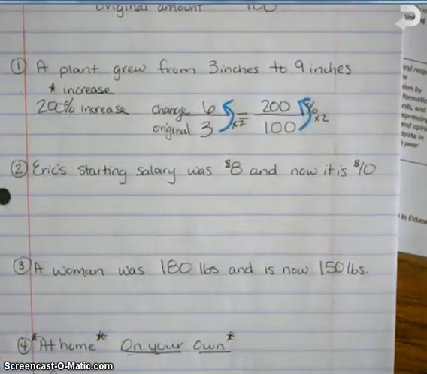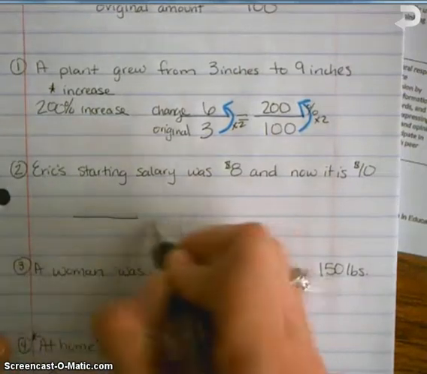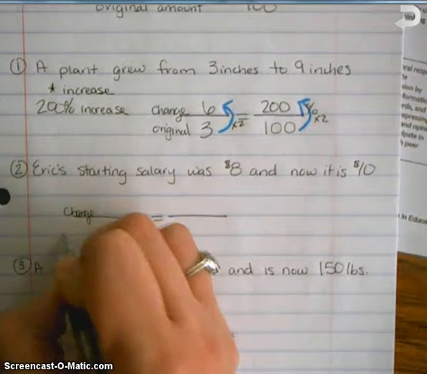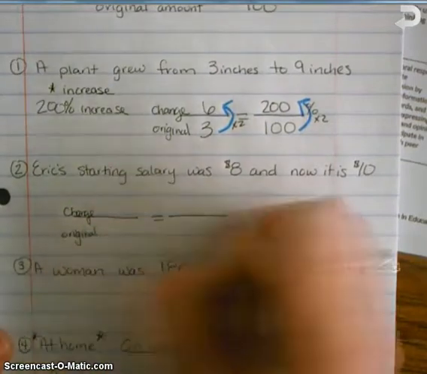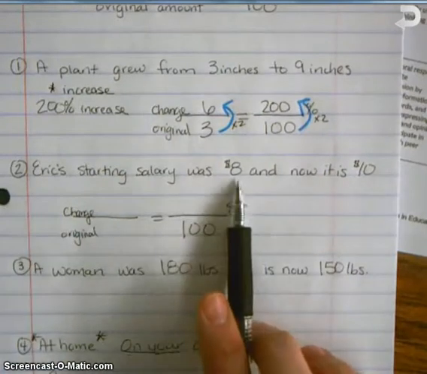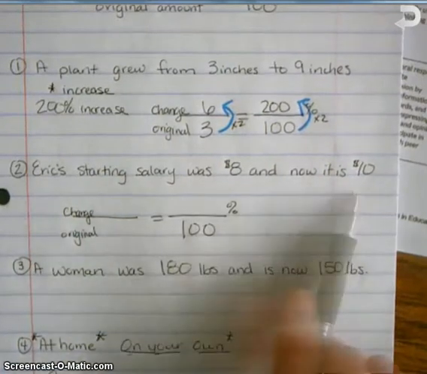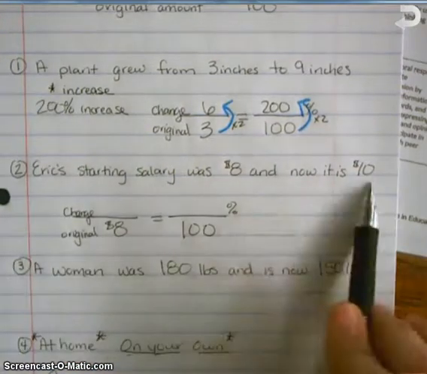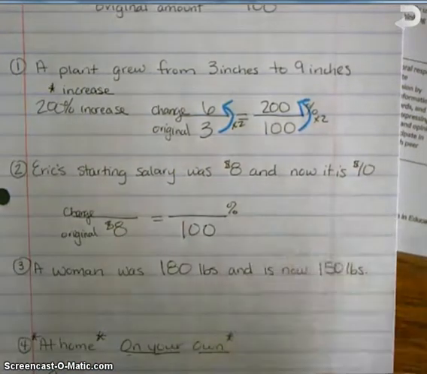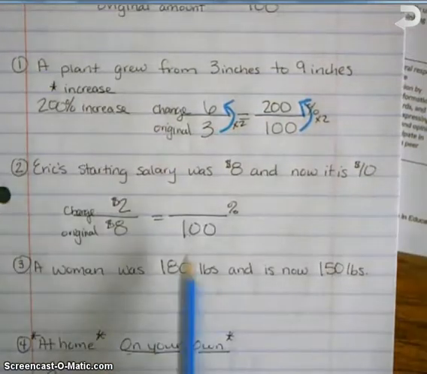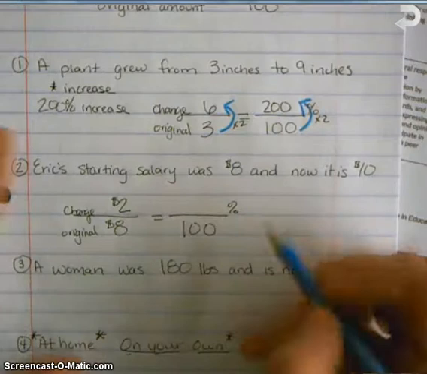Okay, for number 2. Eric's starting salary was $8 and now it is $10. So set up a blank proportion. And I know that this is the change over the original equals the percent over 100. So the change here from $8 to $10. First of all, my original amount is $8. And if it's now $10, I increase my pay by $2. So it's 2/8.